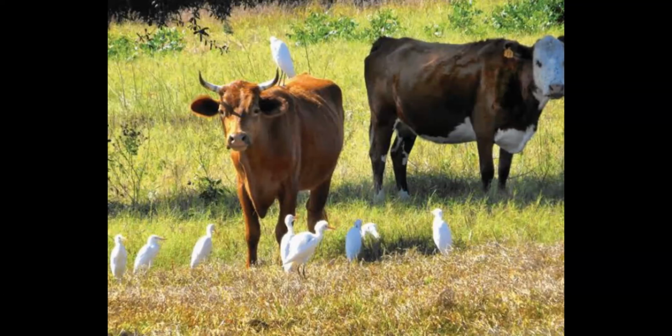Now, the egret bird, what does it do over here? When cattle move, they stir up and flush out insects. Insects on the cattle's body start to be flushed out, and these insects are captured by the egret, right?